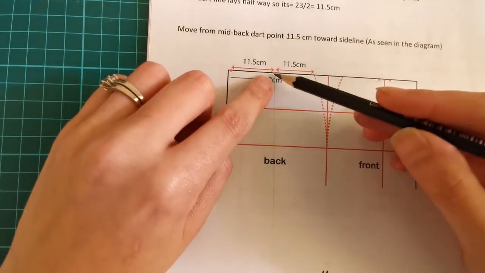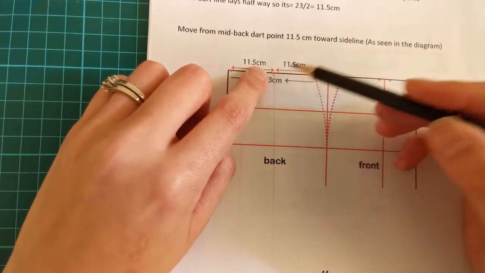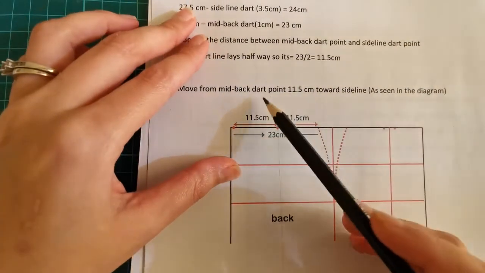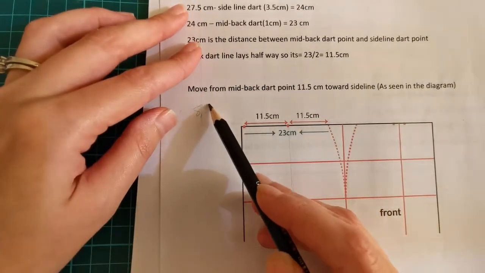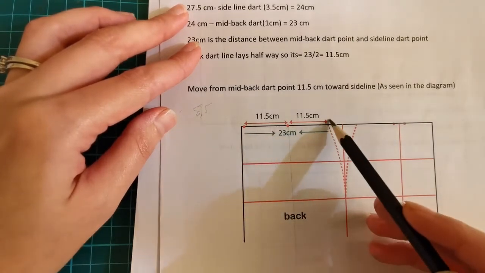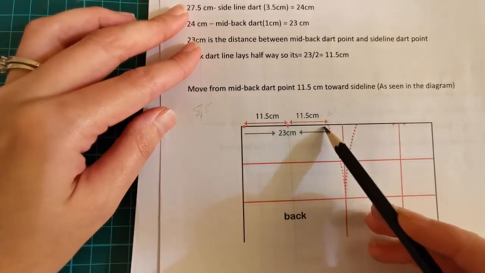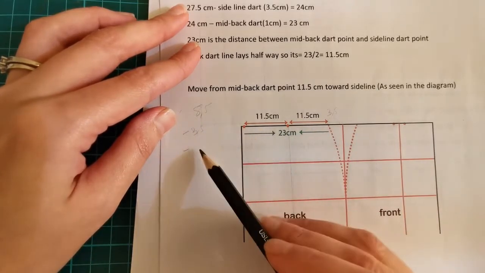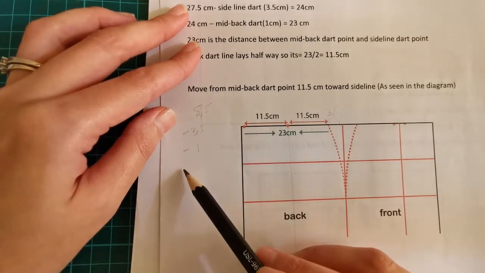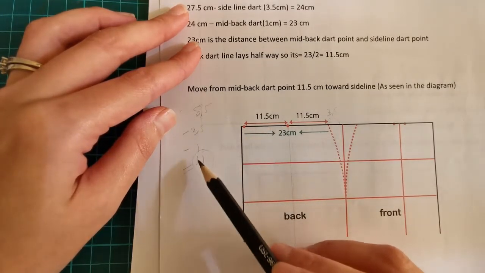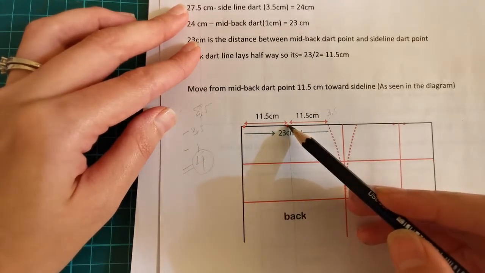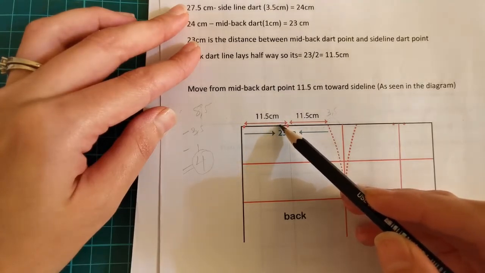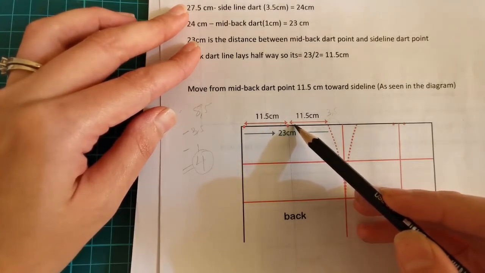From this line we will put the last dart, which is the back dart. Now back darts should equal 8.5 centimeters total. We have taken 3.5 centimeters for the side, and 1 centimeter for the mid back. We will be left with 4 centimeters. This 4 centimeters we will divide into half. 2 centimeters will go to the right and 2 will go to the left. In total it will be 4 centimeters.